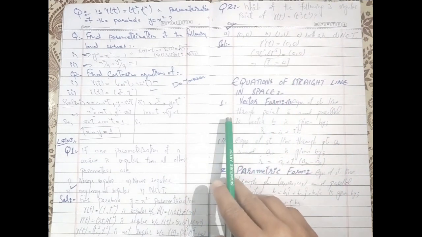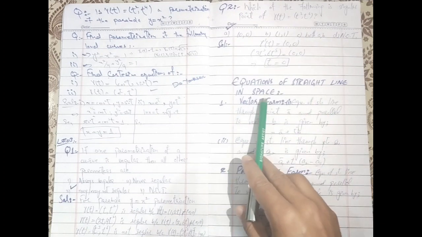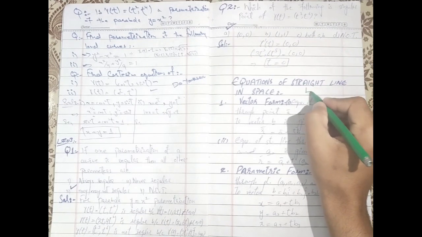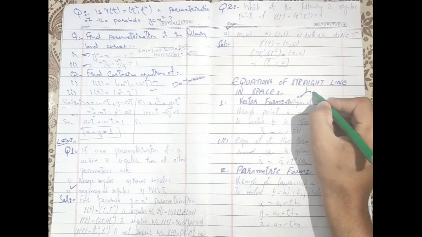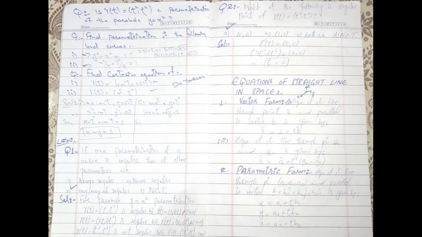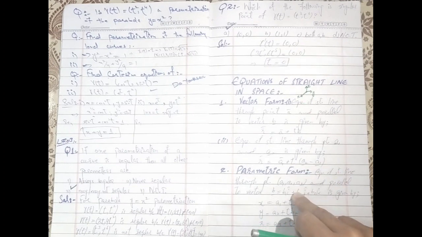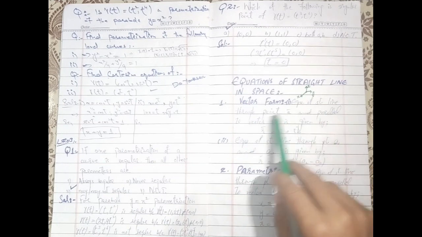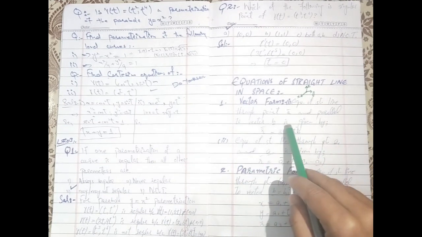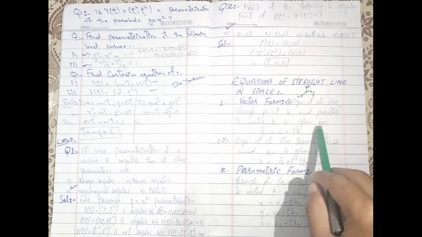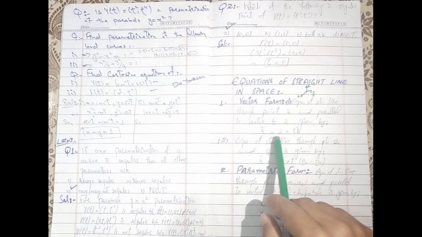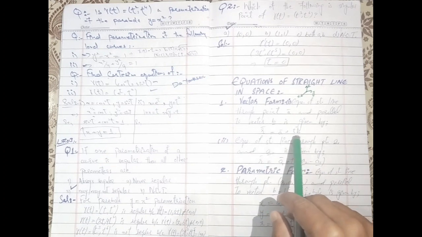Now the next topic is related to the equation of a straight line in space. Space means 3 dimensions, which has the x-axis, y-axis and z-axis. The equation of a straight line in space has different forms: vector form, parametric form and symmetric form. Firstly, the vector form. The equation of a straight line through a point A and parallel to vector B is given by the position vector R equal to A plus tB.